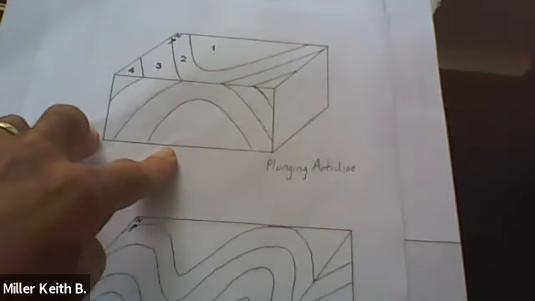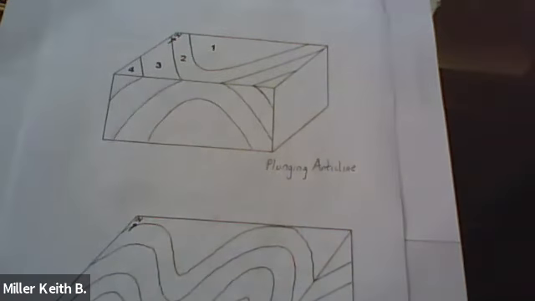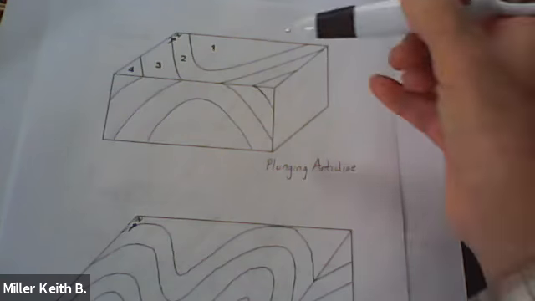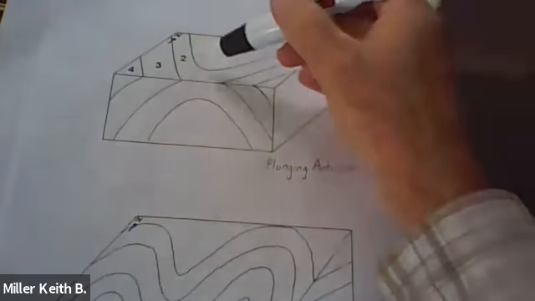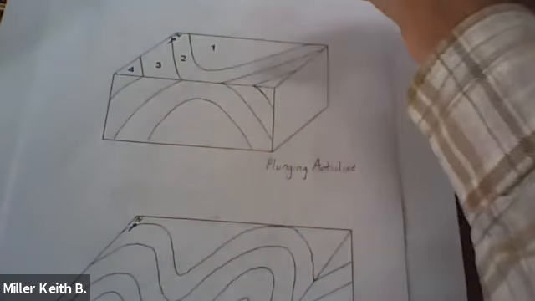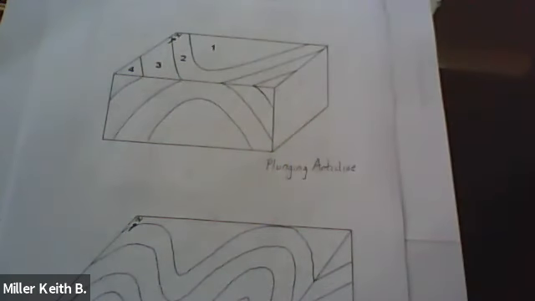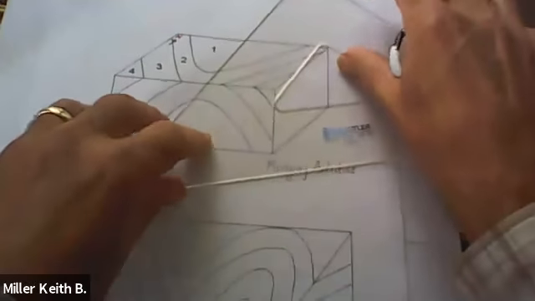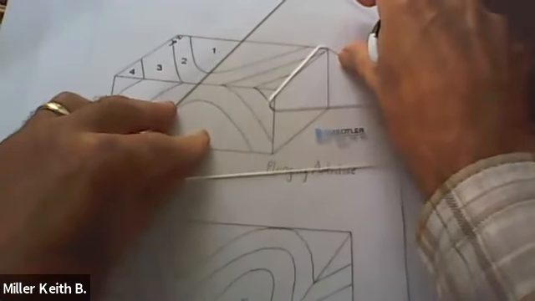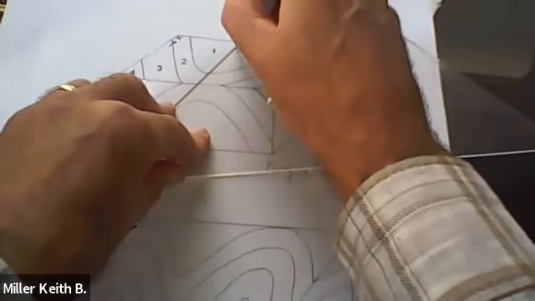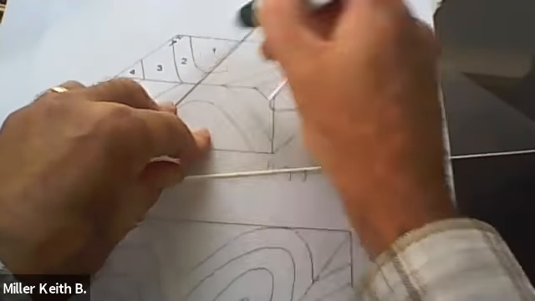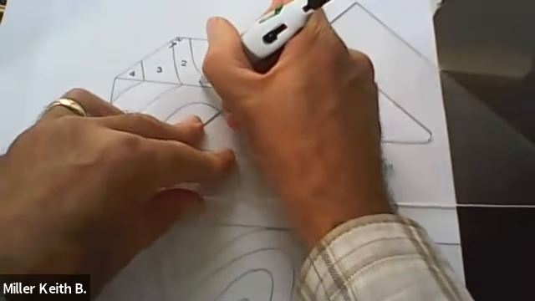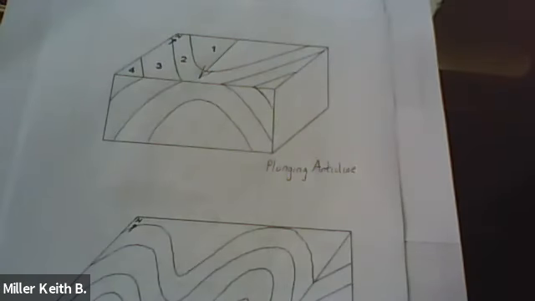So which way is it plunging? Well, it's a really good way to tell. In a map view, the nose of a fold of an anticline points in the direction that that fold is plunging. So that means that this bed is plunging to the south. So if again we put a symbol on here for the fold axis, like that, you put an arrow like that, which indicates that that fold is plunging to the south.